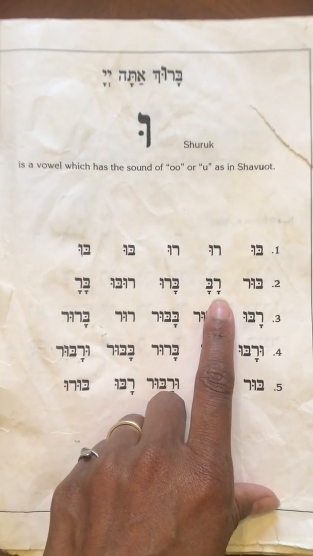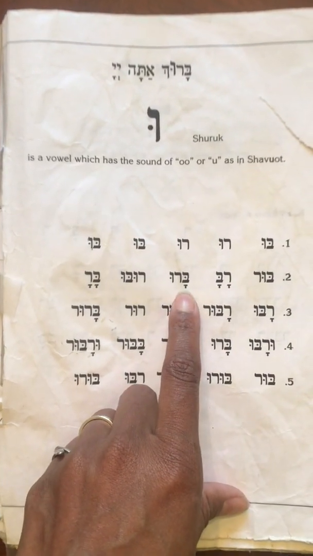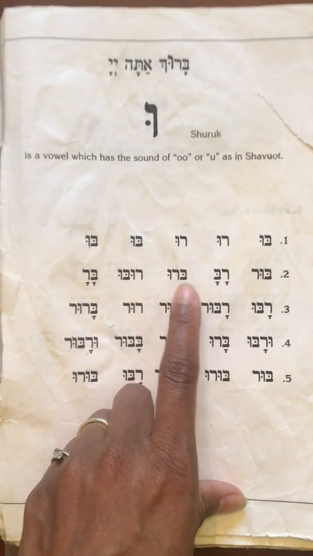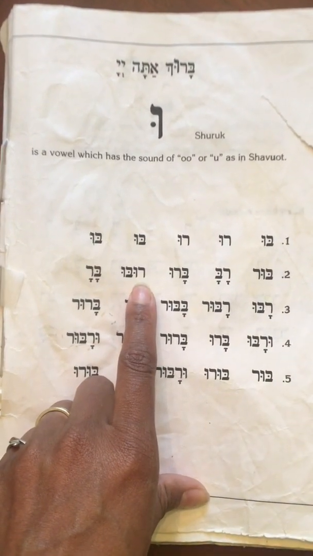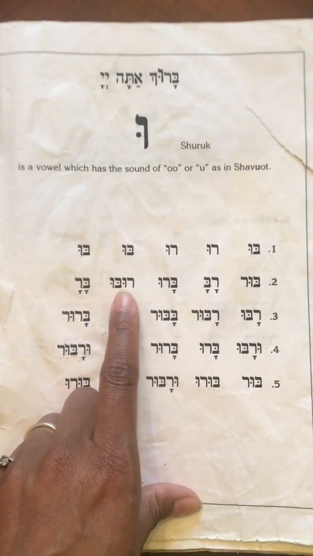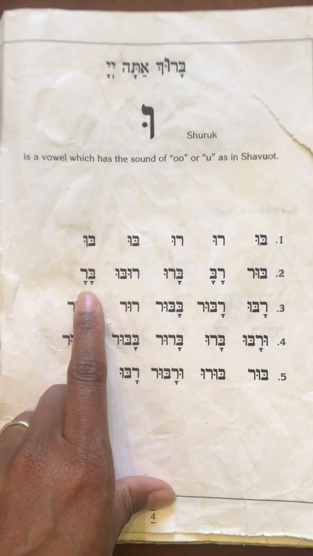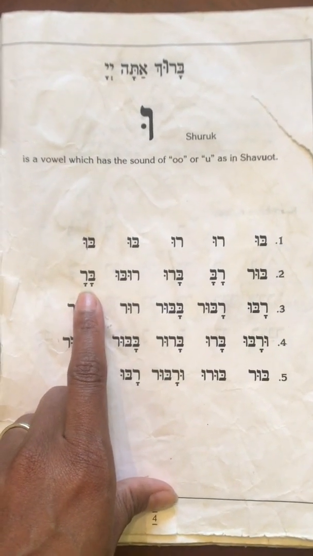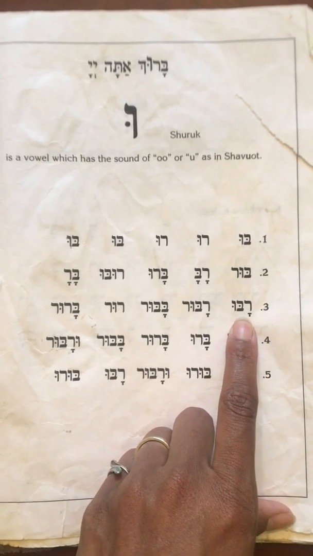All right, let's move to the next one. This should be easy. Ra ba. Ba roo, ba roo. Roo boo. Very good. Roo boo. Ba ra. Ba ra. Ra boo.